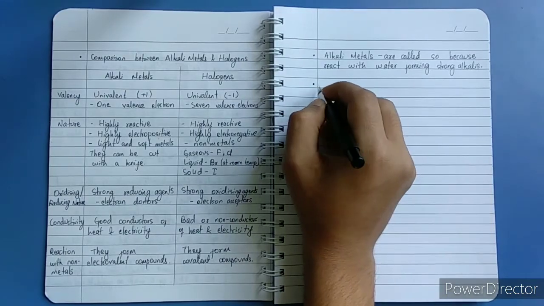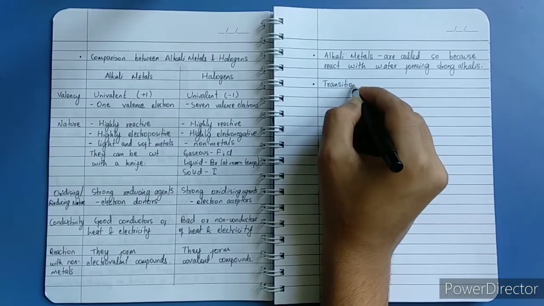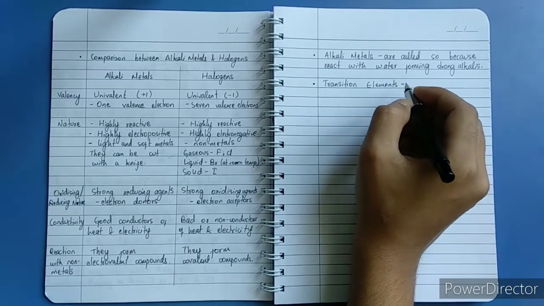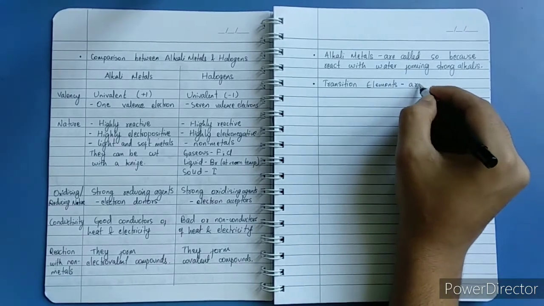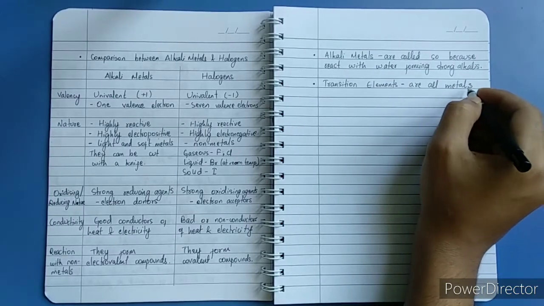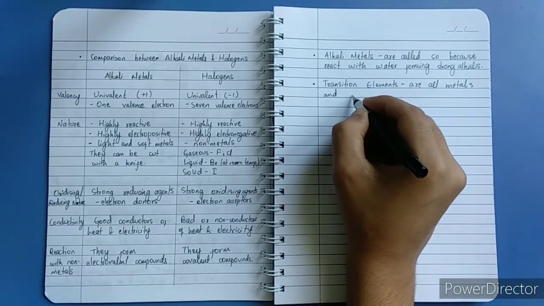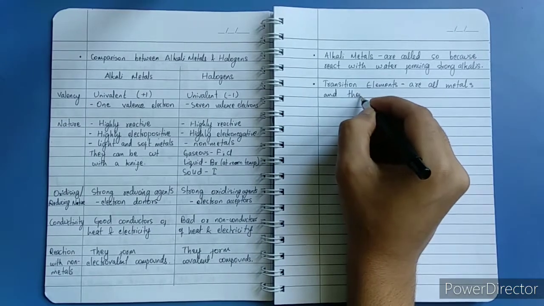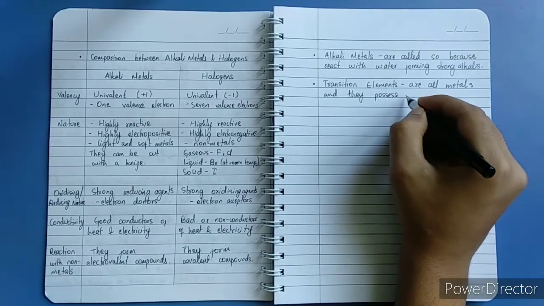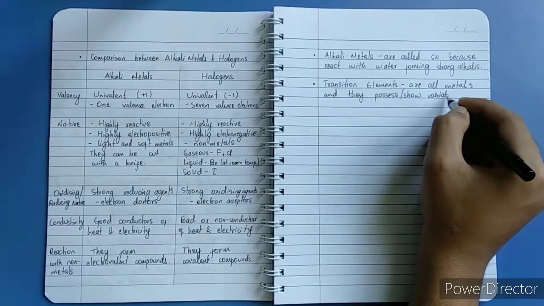Second, we'll talk about transition elements. Transition elements are all metals, and they possess, or you can say show, variable valency.